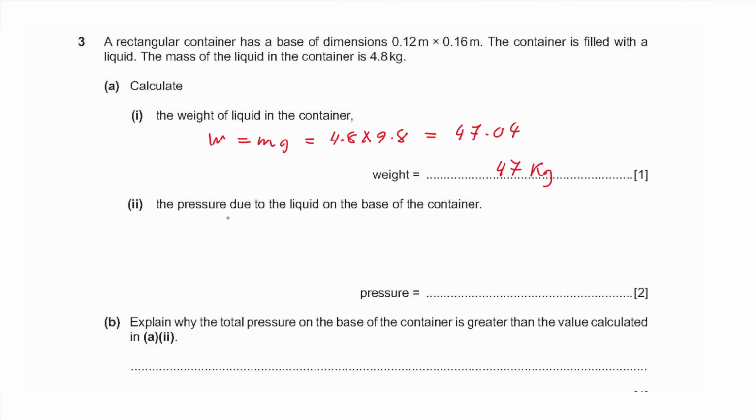Part ii says the pressure due to the liquid on the base of the container is required. Force over area gives the pressure. The force is the weight, so 47.04 divided by the area, which is the multiplication of the dimensions, length and width, 0.12 times 0.16. That gives an answer of 2450. We can also approximate that to two significant figures according to the question's numbers. So we have 2500 Pascal.